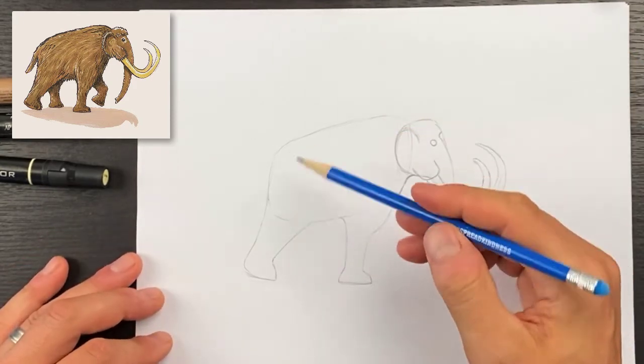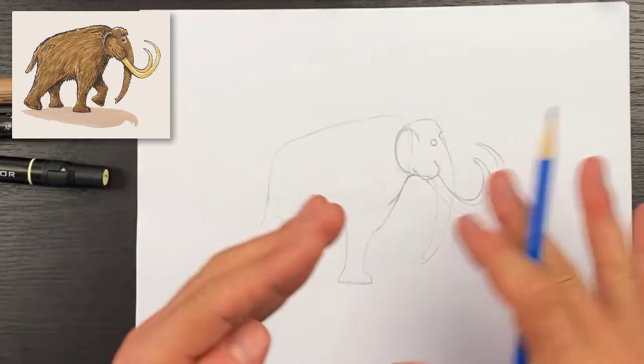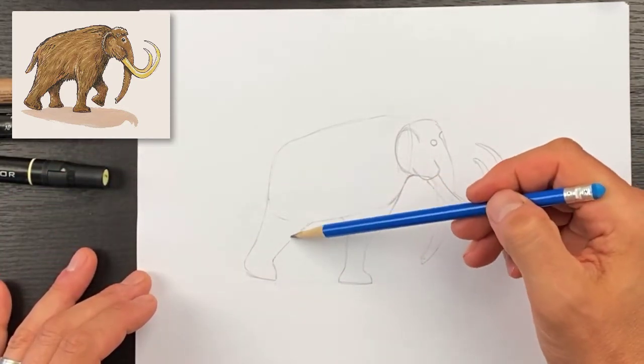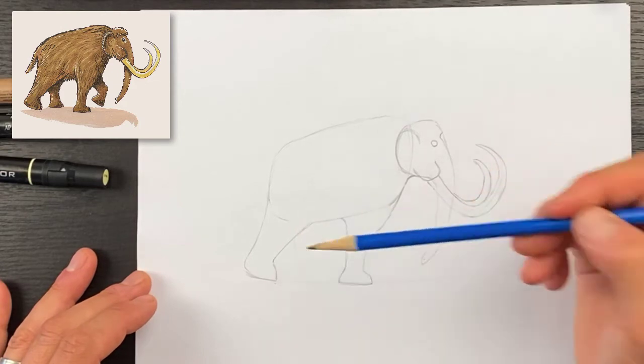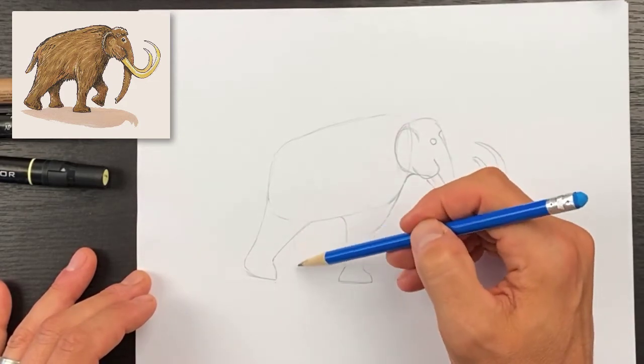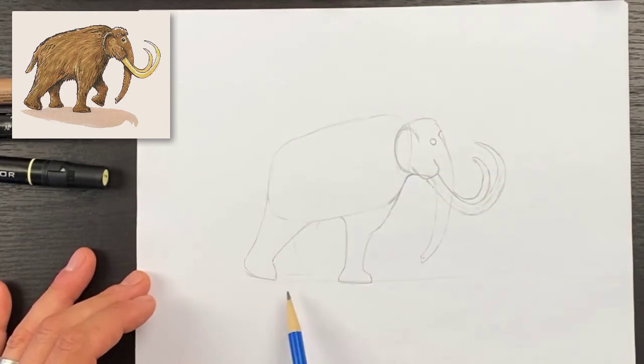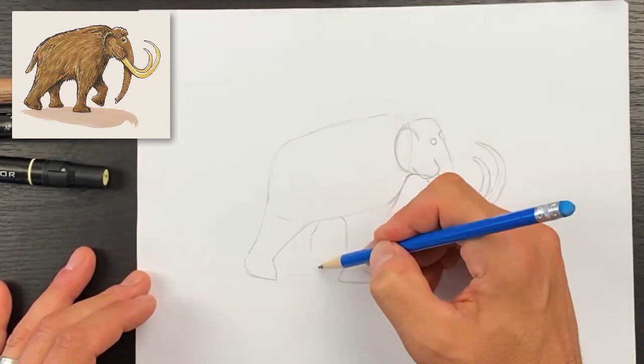Okay, now we'll draw in the bottom back leg. This one's behind the mammoth, so we're just going to see a portion of it. This one's going to be straight up, similar to the front leg. So it's going to be a straight up position, and we'll draw this in towards the back part of the body.